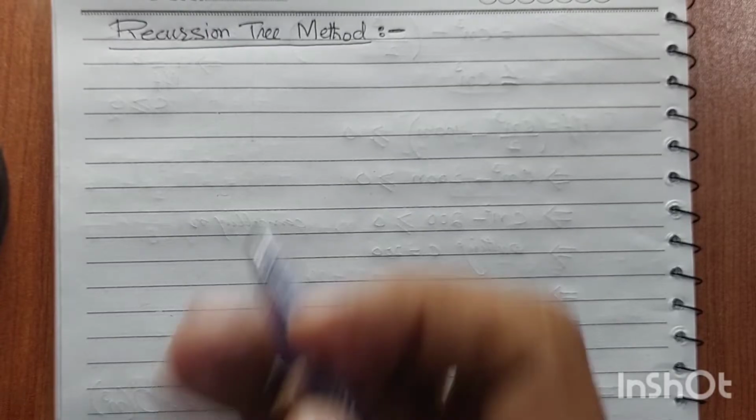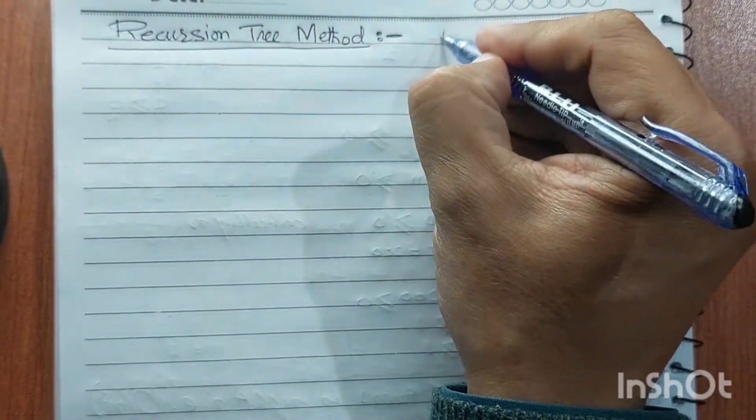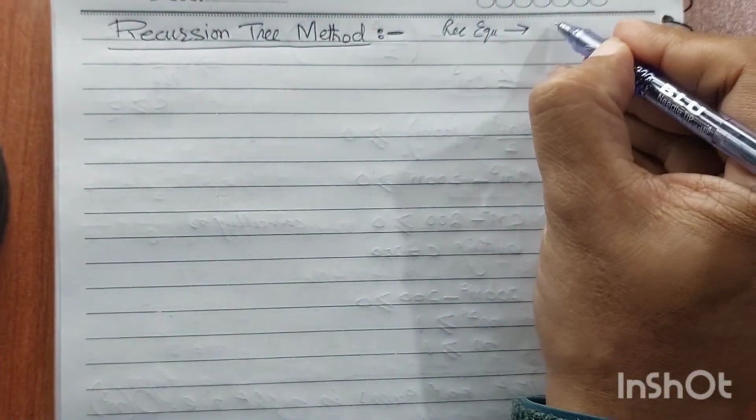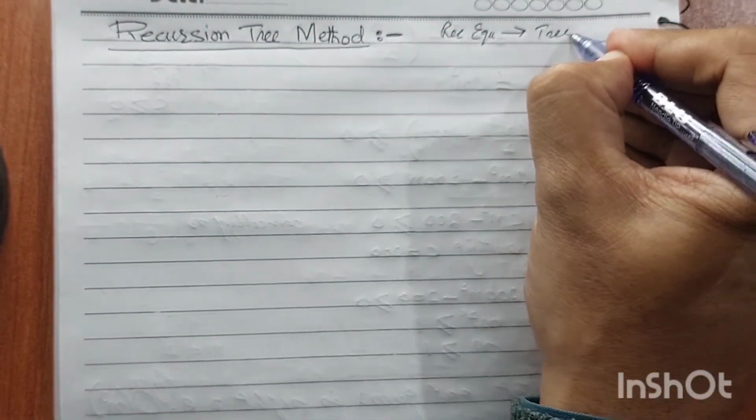Basically, we convert our recurrence equation into a tree in a step-by-step method, and then we calculate the time at each level, and then we just add up all the levels. We find some series, convert that series into its equivalent expression, and find the time complexity of that one.